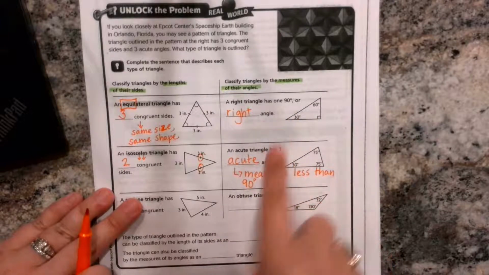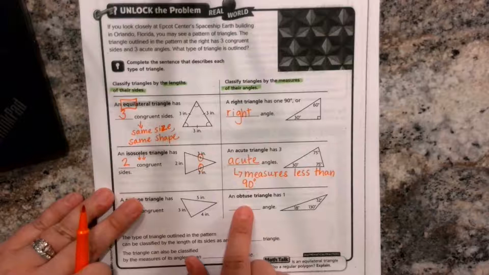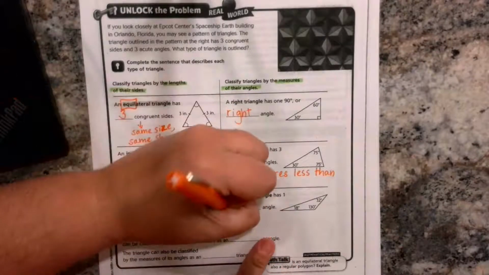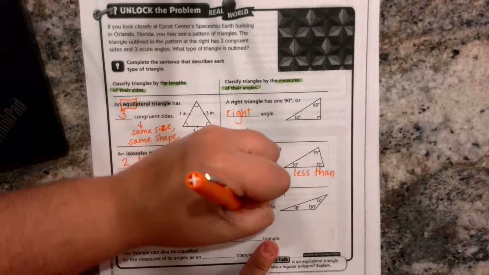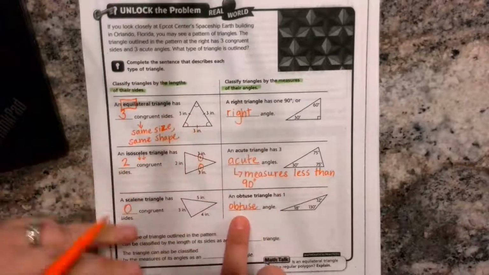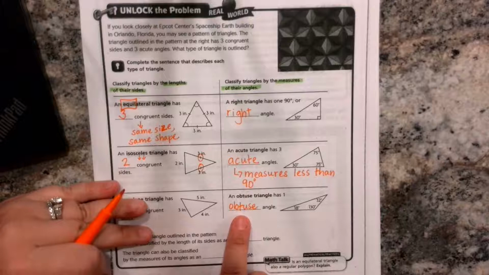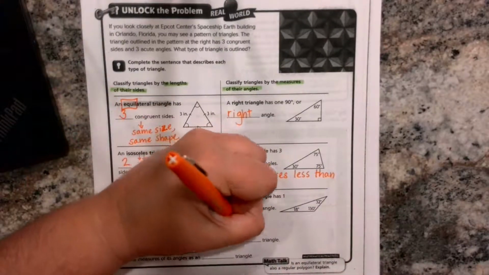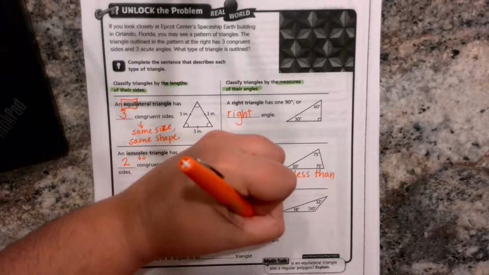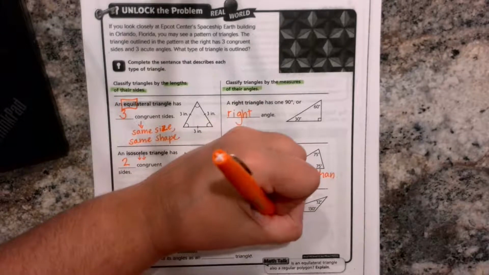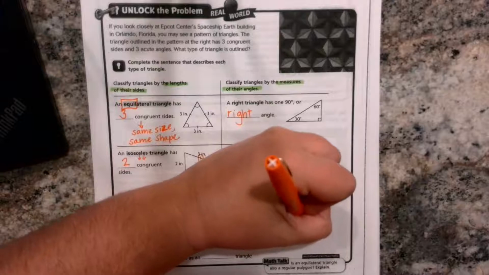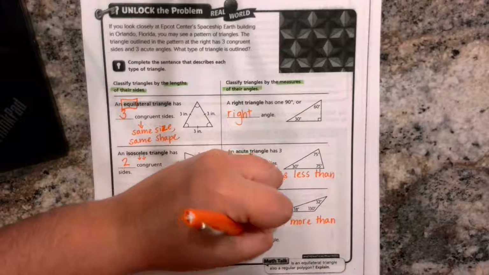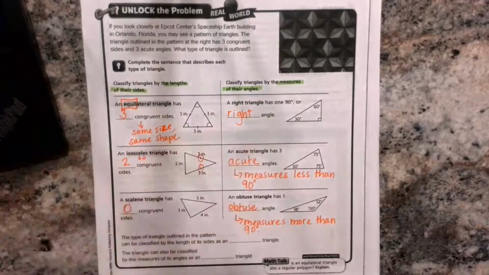right angle. And then the last one, an obtuse triangle, has one obtuse angle. And an obtuse angle measures more than 90 degrees. So we're going to write that down here. Measures more than 90 degrees. Okay?